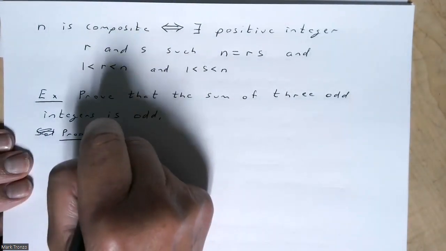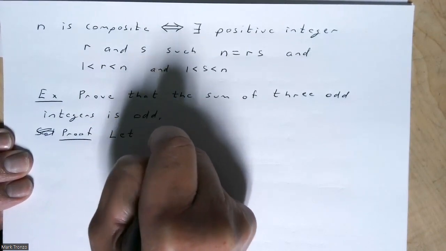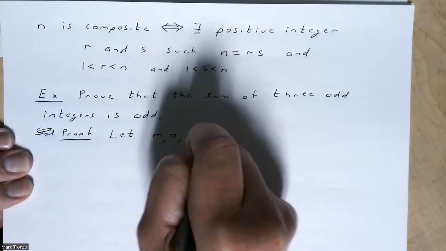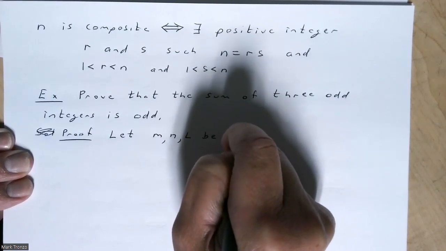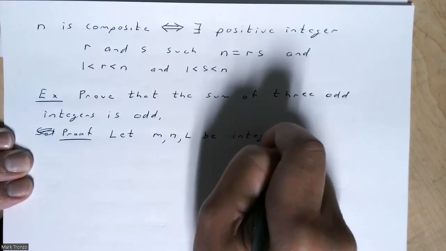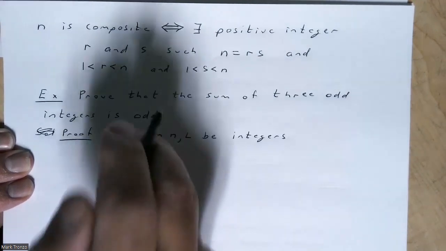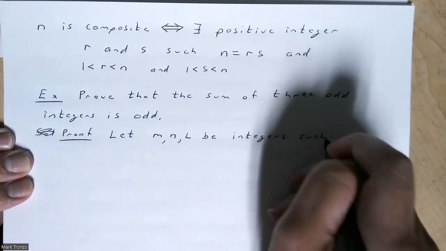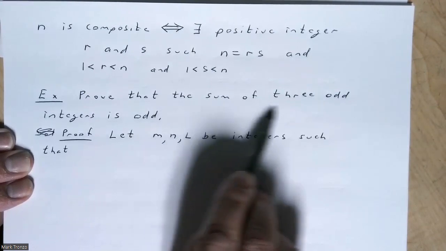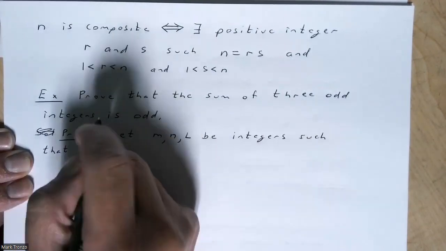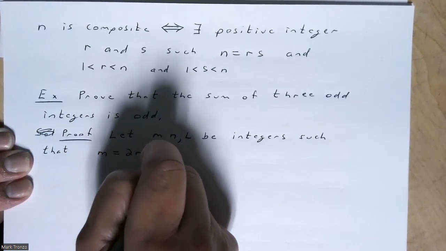So, for example, let M, N, L be integers. And now we want them odd integers. So we could say let M, N, and L be integers such that now we want them to be odd. So we're starting with 3 odd integers. So let's call M equal to 2R plus 1.